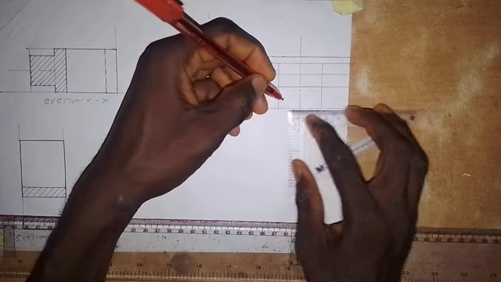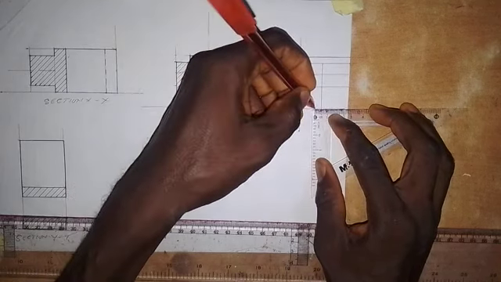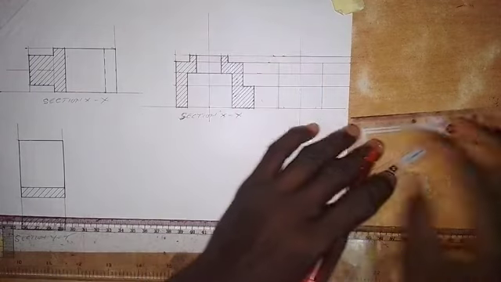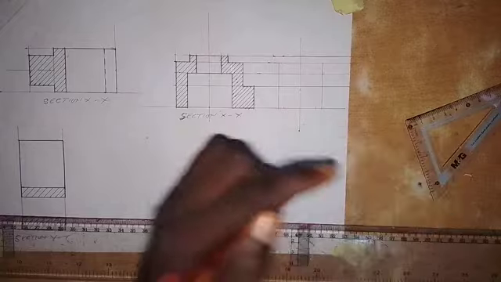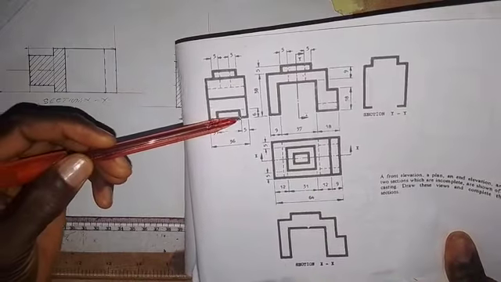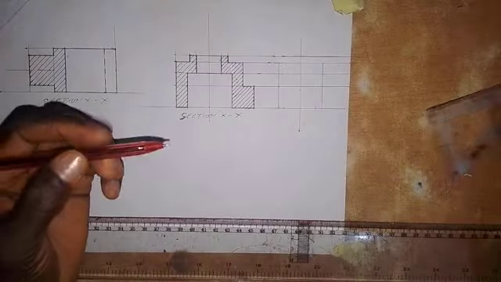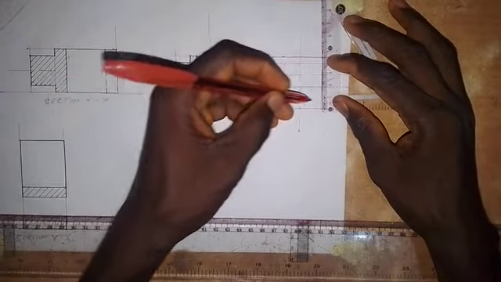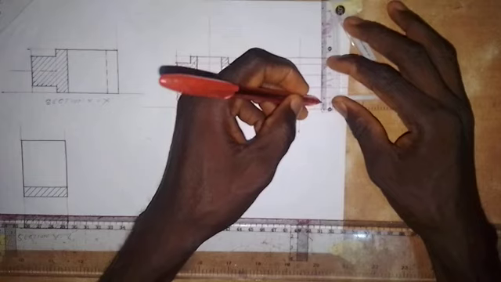Okay, this is 5 millimeters, and also from here I'll take 5 millimeters inward. And then the distance from here to here is 6 millimeters. So I will come here and take a measurement of 6 millimeters. This is 6 millimeters here.